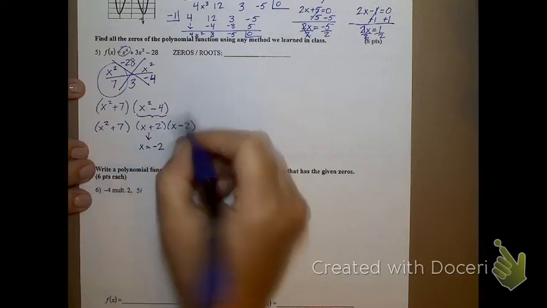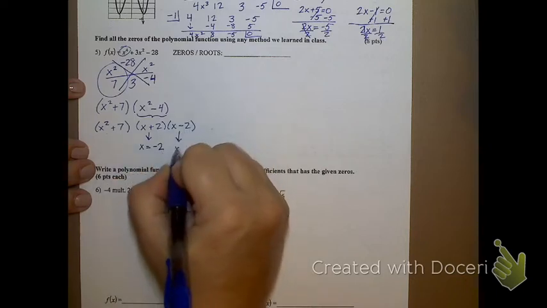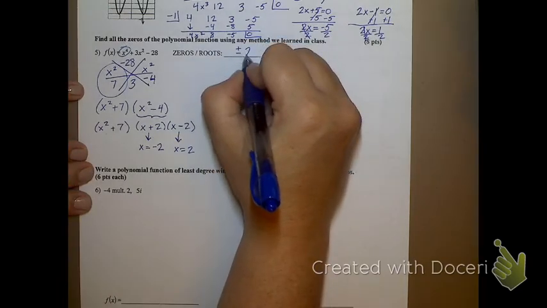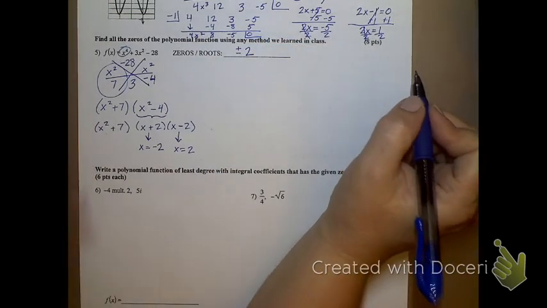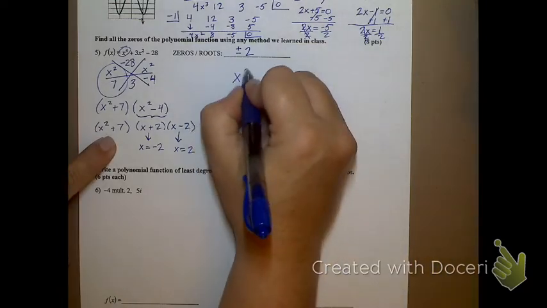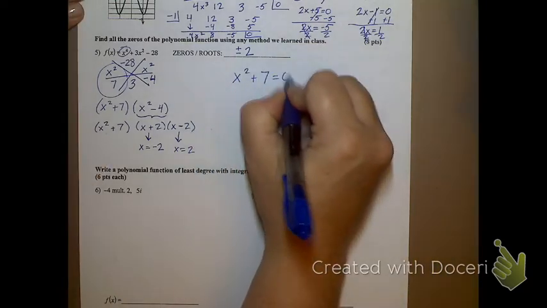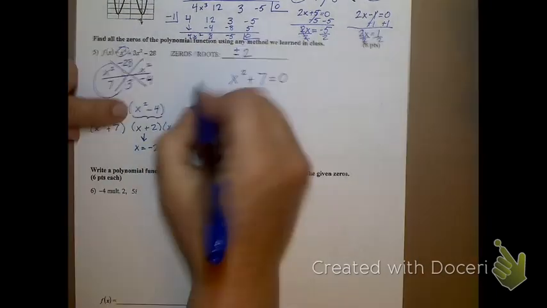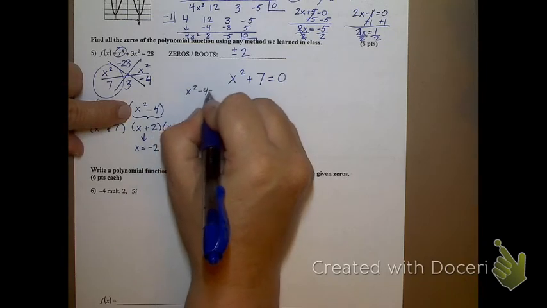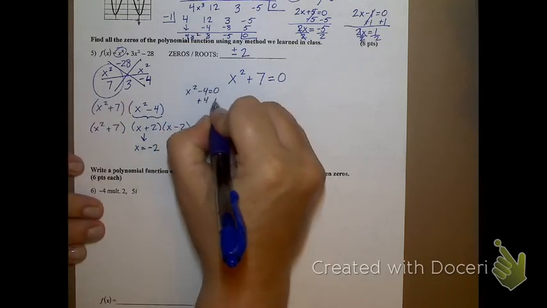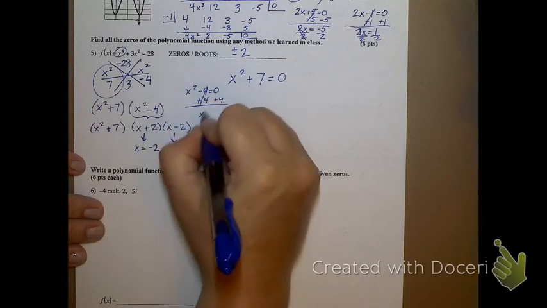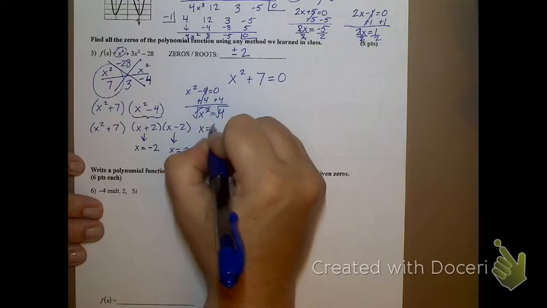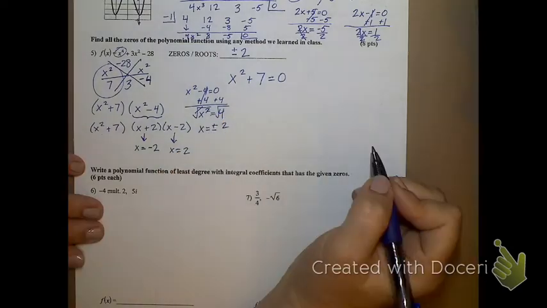Negative 2. And from here? 2. So two of my answers are positive and negative 2. The other one I'm going to get from here: x squared plus 7 equals 0. By the way, if I didn't notice the difference of squares and I just set x squared minus 4 equal to 0, I still get positive and negative 2. I get x squared equals 4, square root, remembering your plus and minus, and there's your plus or minus 2.